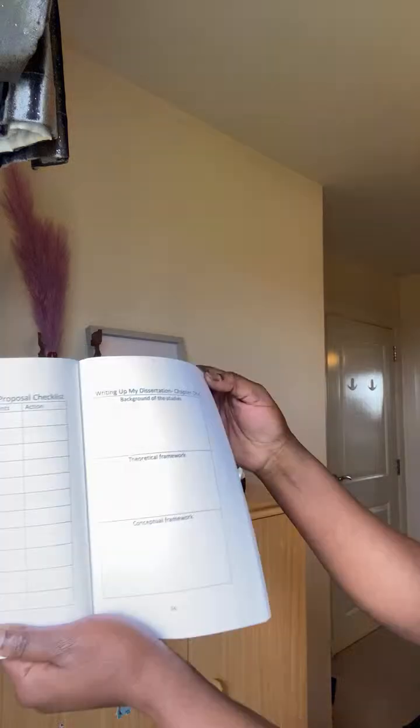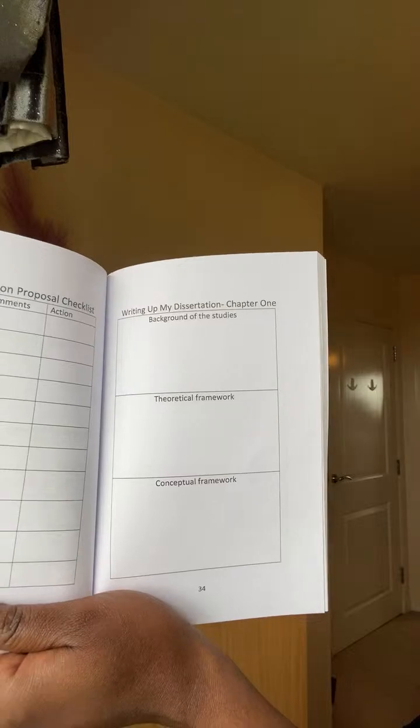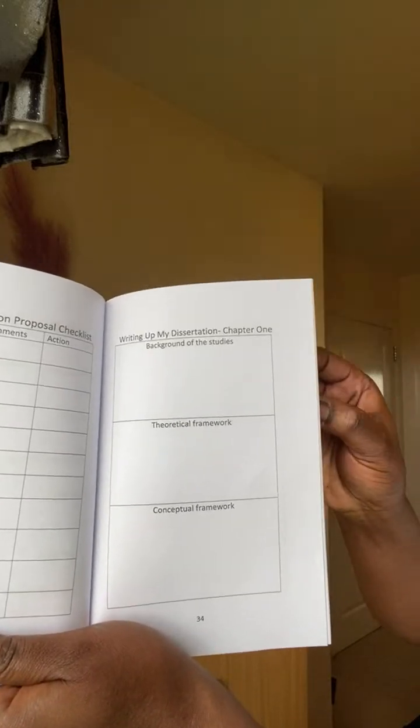And we are moving on to your dissertation, chapter 1 itself. I know those people that are graduating in December are writing their dissertation already. So this is chapter 1 of my dissertation planner. The first thing you want to do, like we said earlier, is to look at the background of the studies. So you want to tell your examiner or your audience a little bit about the problem. So that is where you have the background of studies.